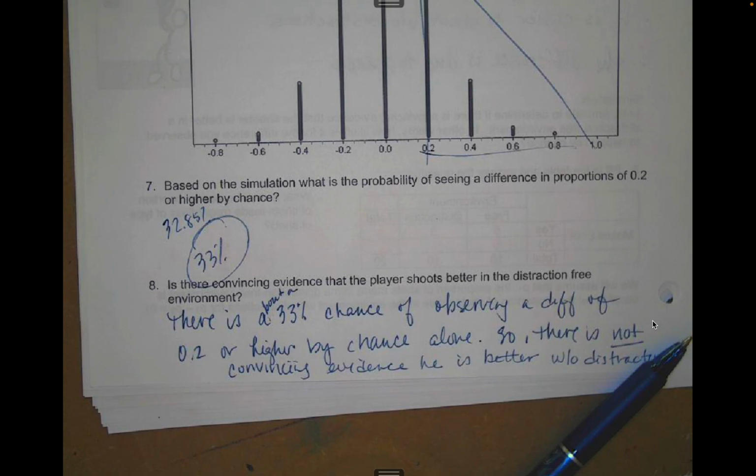What if he made 8 shots in the distraction-free environment and made 0 shots in the environment with distractions? So the difference would have been 0.8. Would that have been evidence? Yes, because that is unlikely to happen by chance. It could still happen, but that's everything in life, right? Everything could still happen, but if it's unlikely to happen, that's when you have to be suspicious, okay?